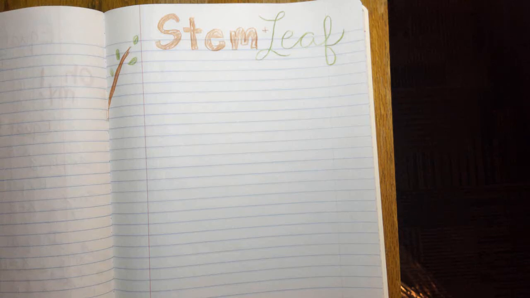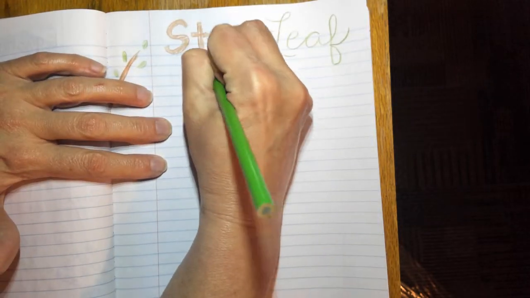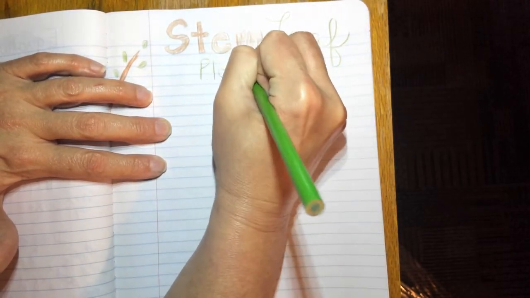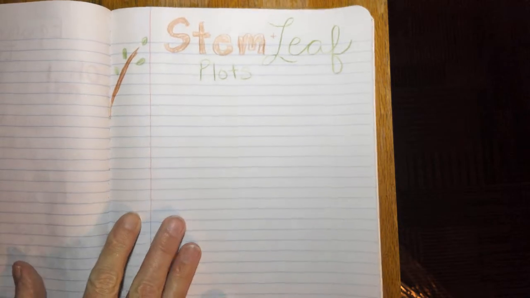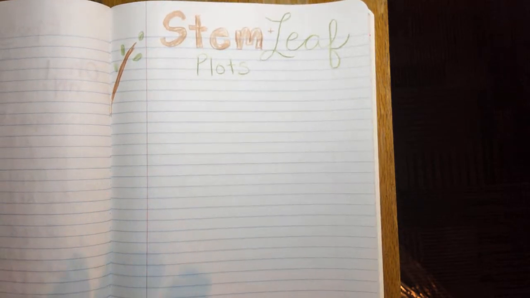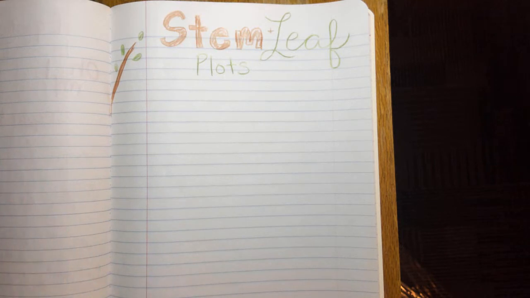Alright, so this is an anchor chart for stem and leaf plots. I need the word plot here. Okay, stem and leaf plots. Okay, and I'm going to be really honest, I did not learn this when I was in school, so it's going to be one of those things that your parents are going to say they didn't learn it this way in school. I'm going to explain it to you, and it's actually really, really simple once you learn it, even though it looks really weird.